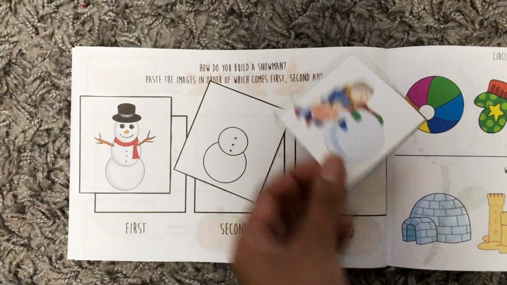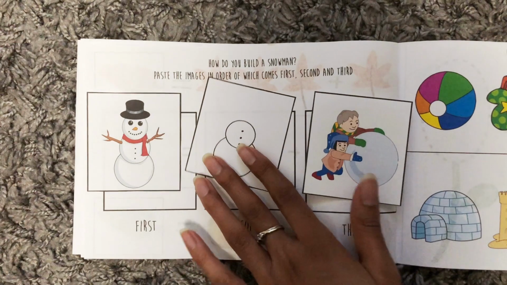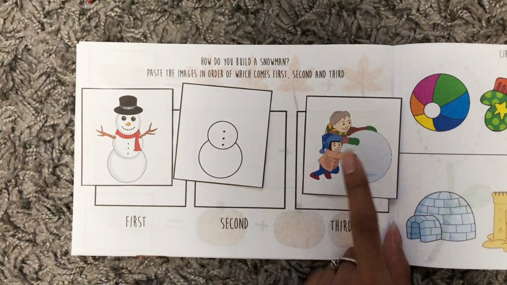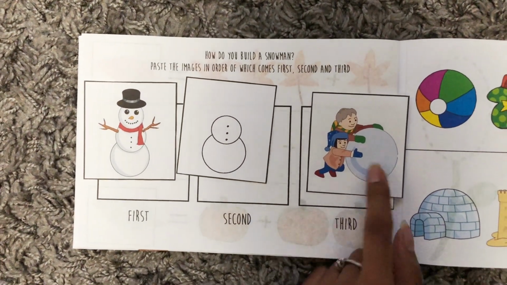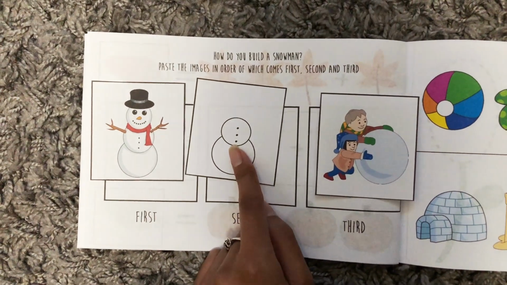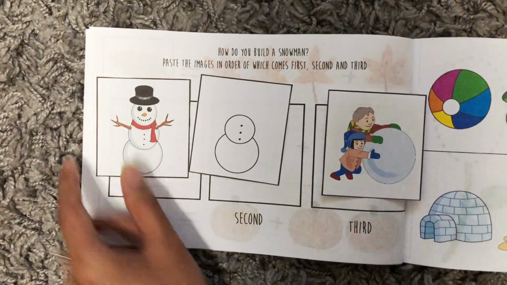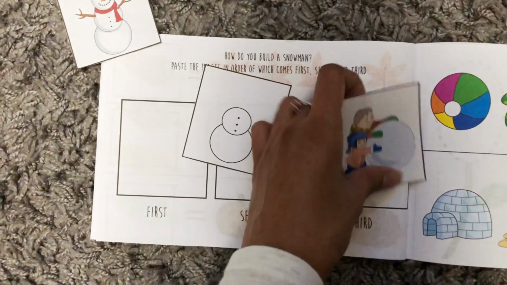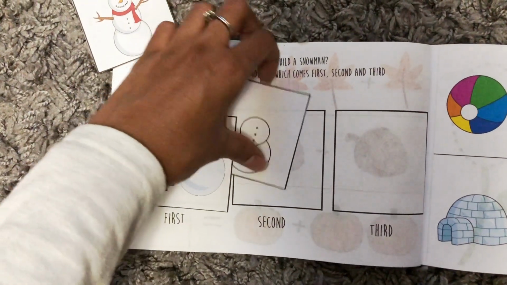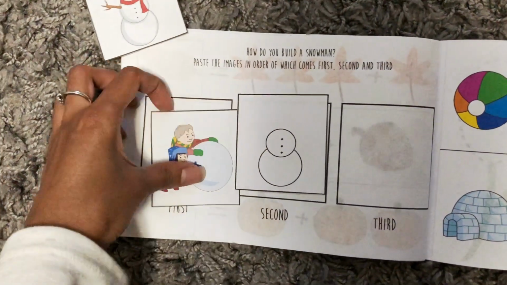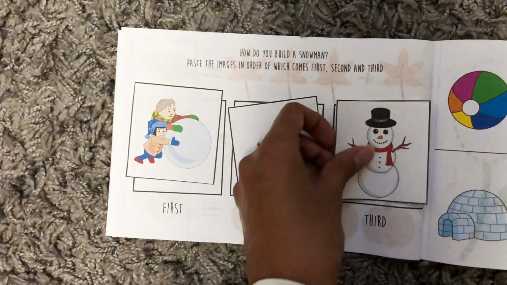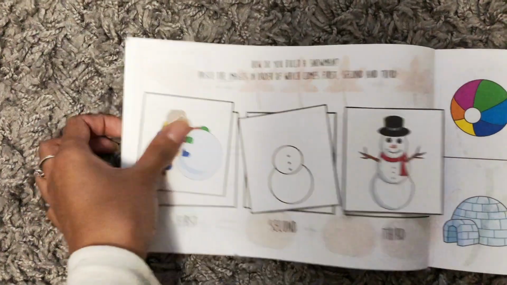So you'll lay these out for your little ones, and then you'll tell them which comes first. First we roll the snow into a snowball, then we stack them together, and then to finish building we add the little details to our snowman. Then you just glue it on. So this comes first, this comes second, and then this comes third. So that's this activity.